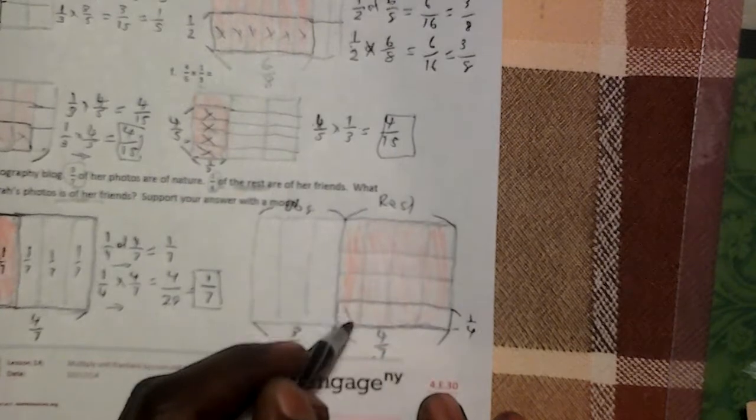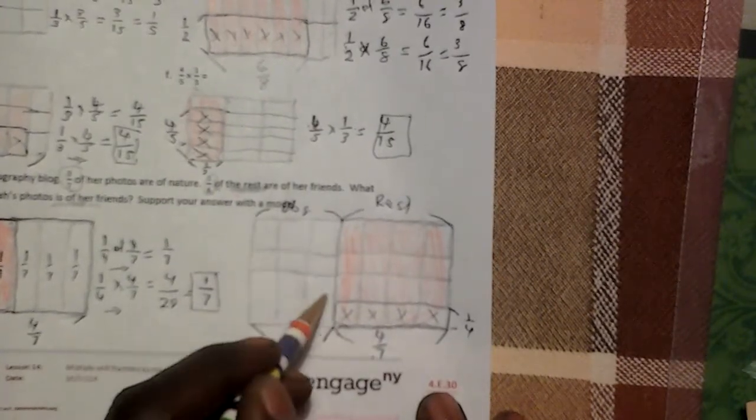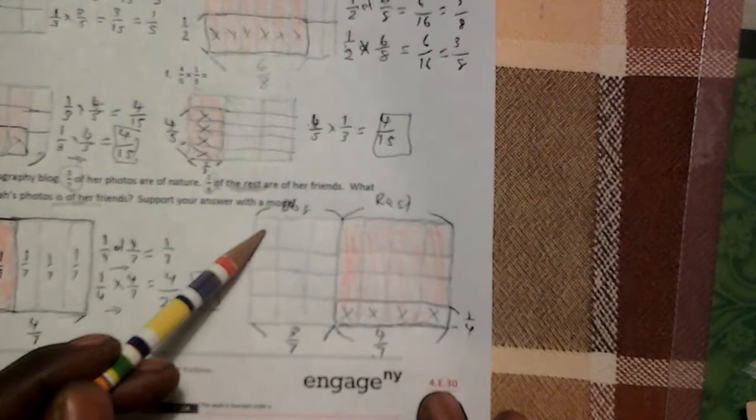So we need to find out this section. And how many boxes in this section? 1, 2, 3, 4, 5. Yes? Okay, sorry. 1, 2, 3, 4. I counted ahead of myself. Okay? So we need to find out how much these 4 pieces are out of the whole thing. Okay? So how do we do that? We stretch our lines across. 1, 2, 3, 4. So now, this is a lot of boxes to count. So we'll just multiply. So let's count with me. We have 1, 2, 3, 4 this way. Yes? And 1, 2, 3, 4, 5, 6, 7 that way.